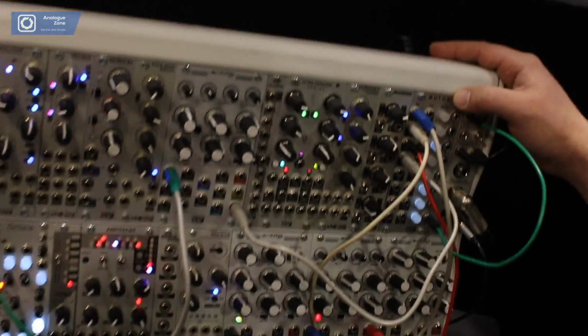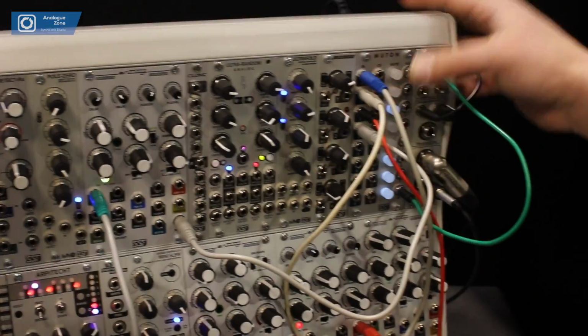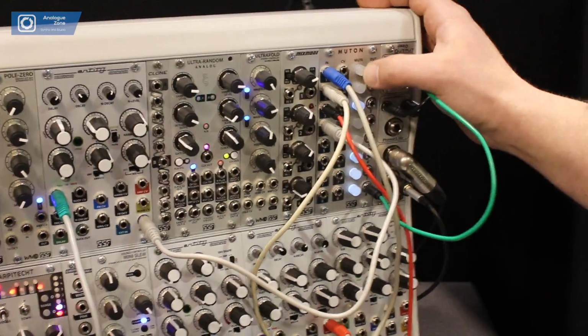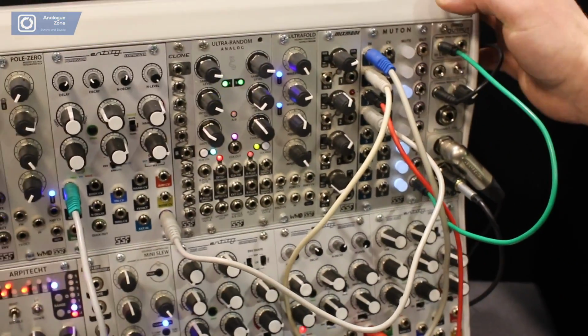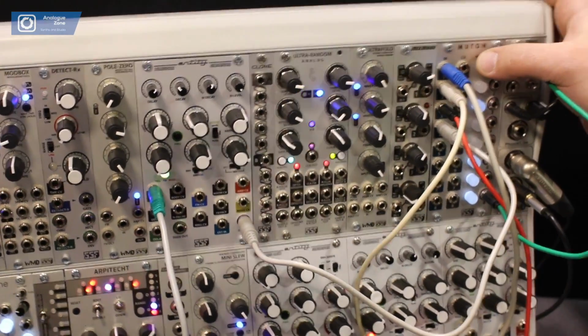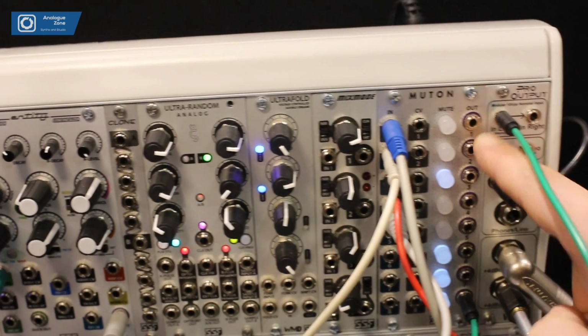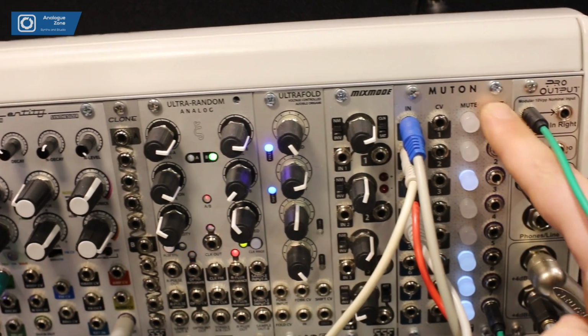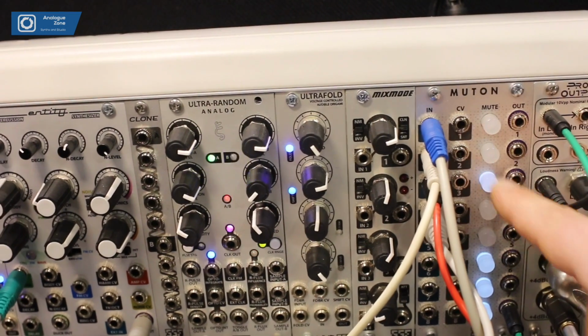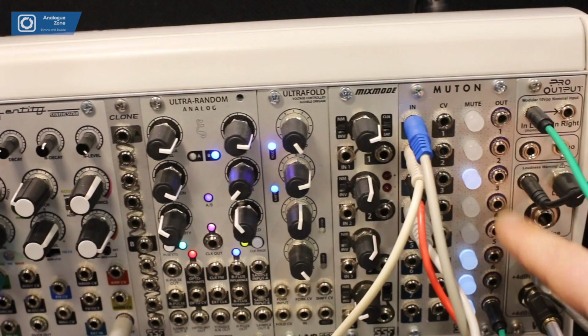Over here, this is the Muton. It's 8 discrete VCAs with soft mutes on each channel. And what the soft mute does is it eliminates pops and clicks when you're muting and unmuting. Each output has its own direct out, but if you don't leave anything patched in, and patch into the following output, you get a sum of all those inputs. So you can do submixes.